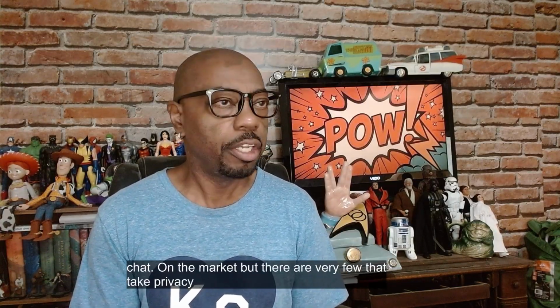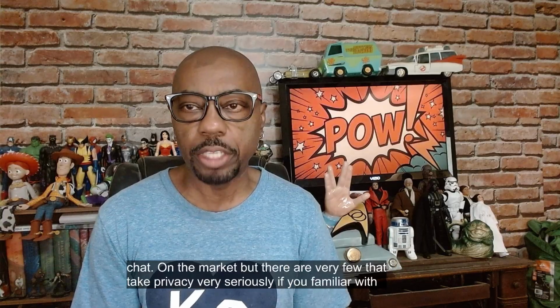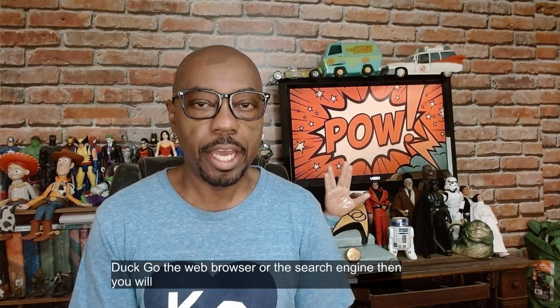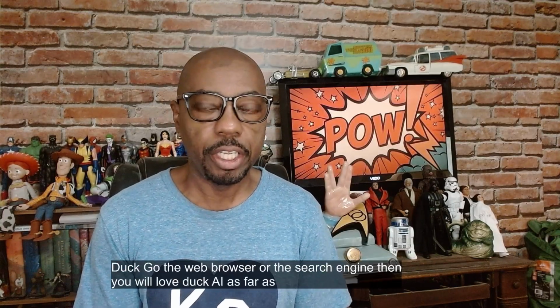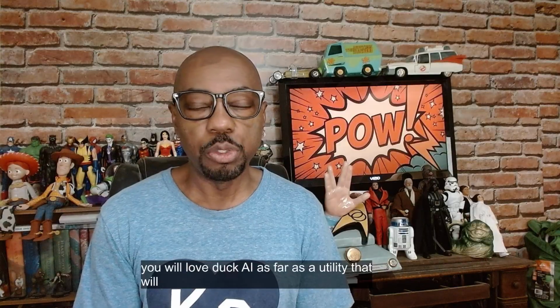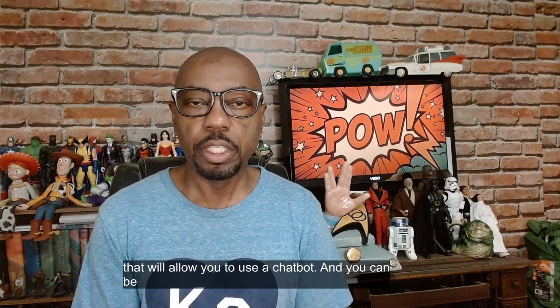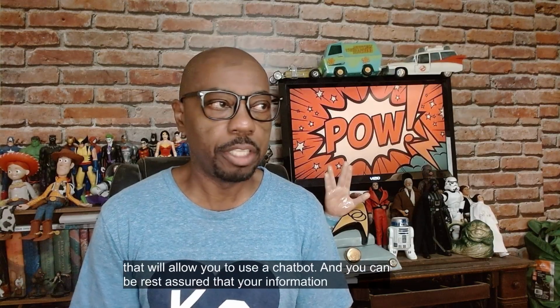very seriously. If you're familiar with DuckDuckGo, the web browser or the search engine, then you will love Duck.ai as far as a utility that will allow you to use a chatbot, and you can rest assured that your information is going to be safe and secure.